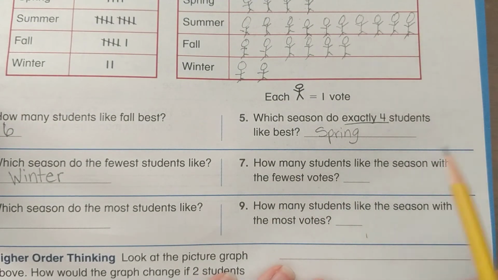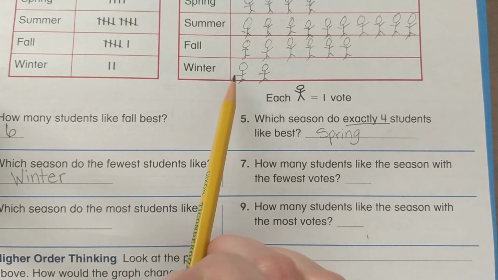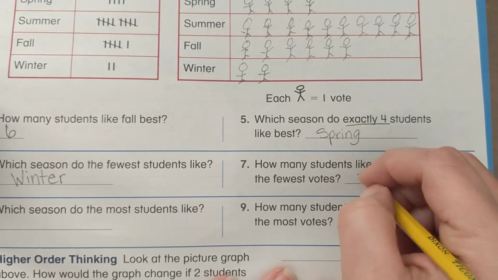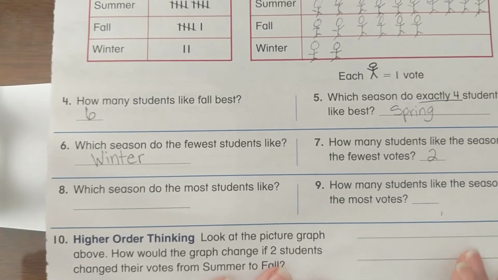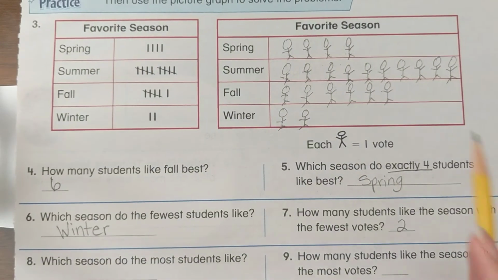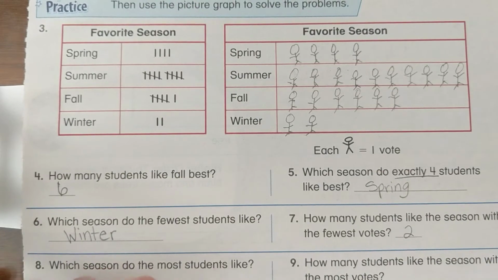How many students like the season with the fewest votes? So we just said winter had the fewest. How many students liked winter? 2. Which season do the most students like? Okay, it's easy for me to tell. The most was summer.